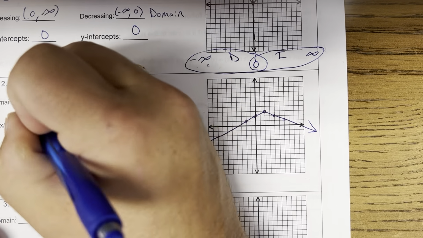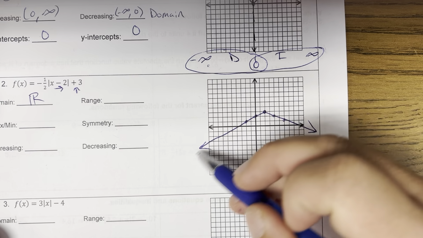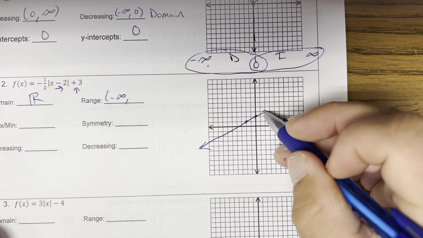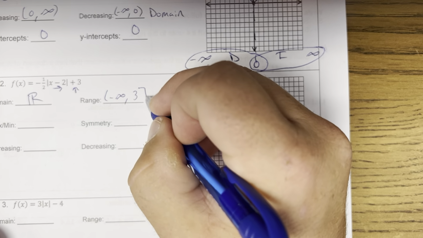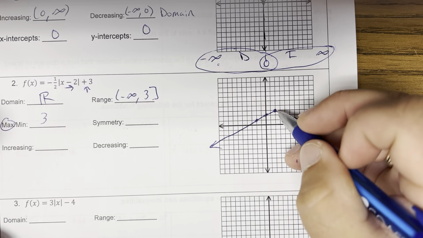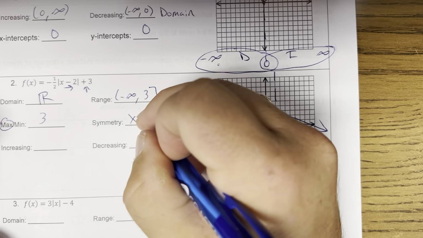My domain, again, is all real numbers. Every time for absolute value, it goes forever left, forever right. My range, the low point now is negative infinity. It goes all the way down to negative infinity. My highest point is at 3. This one has a highest point, so a maximum value of 3. The symmetry is right here where it cuts the V, which is x equals 2.